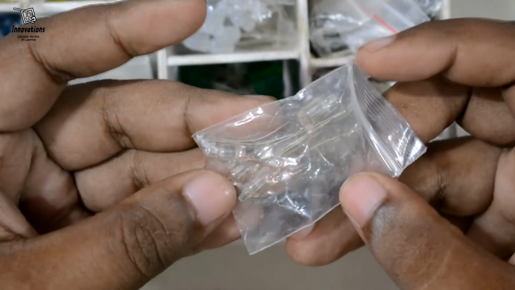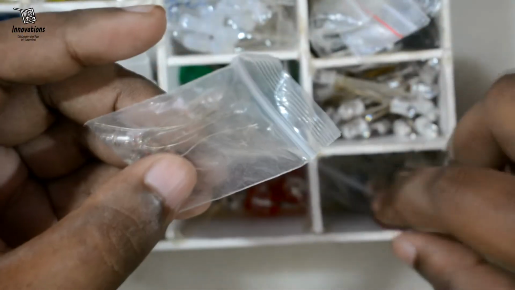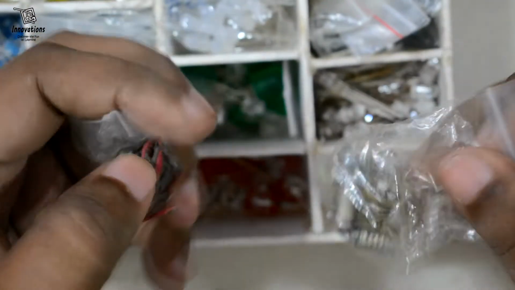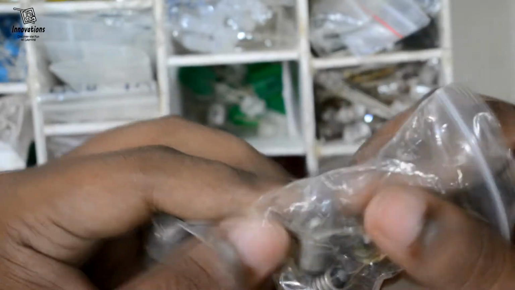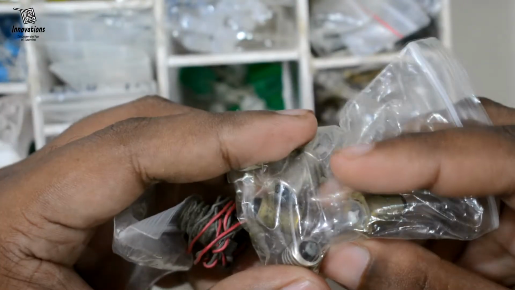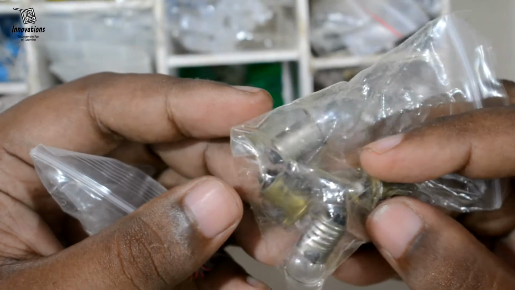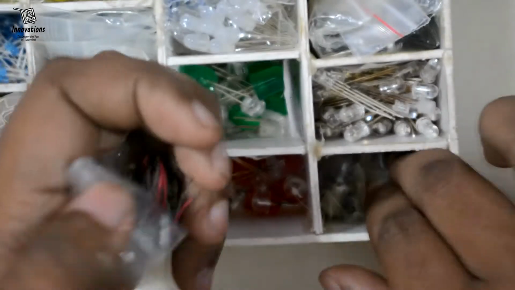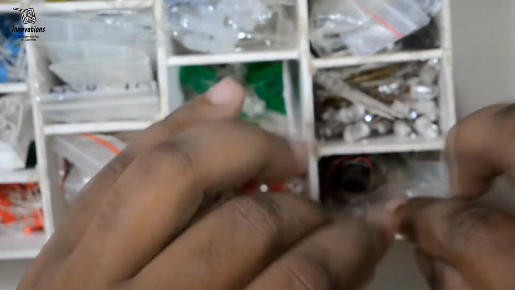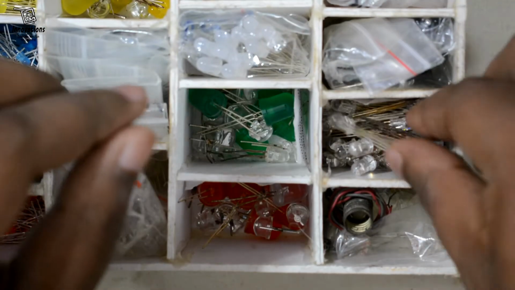These are neon lamps. These are the classic flashlight bulbs. Hope you have seen them. I still have some in my stock. Now to the next compartment.